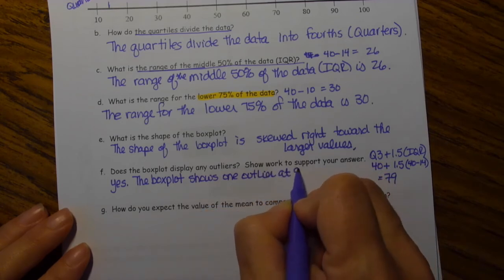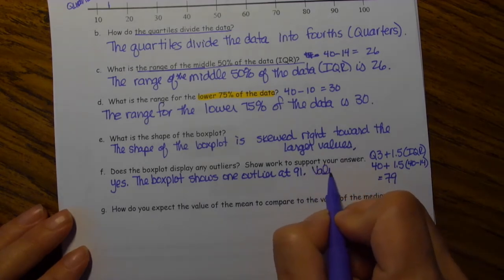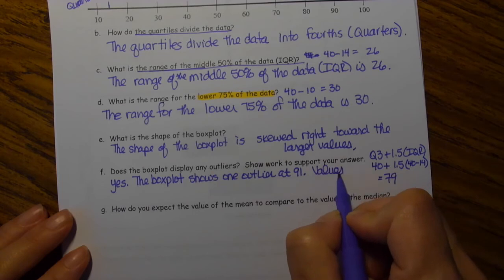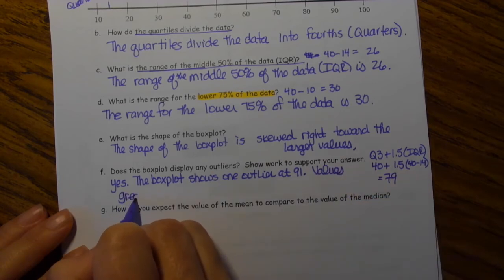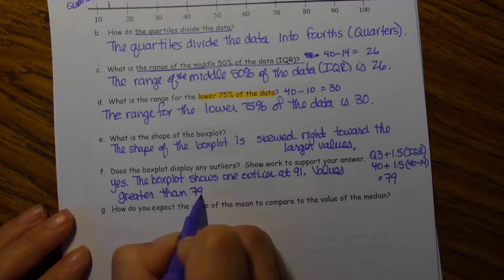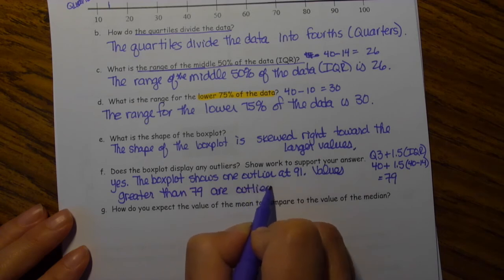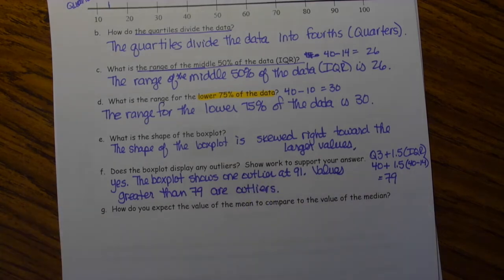At, I don't know, 91. And we would also want to say values greater than 79 are outliers. When someone reads your answer, they should be crystal clear on what's going on. Remember, you're the statistician. You're turning this into your board of directors so that they can make some informed decisions. So you've got to be very clear.